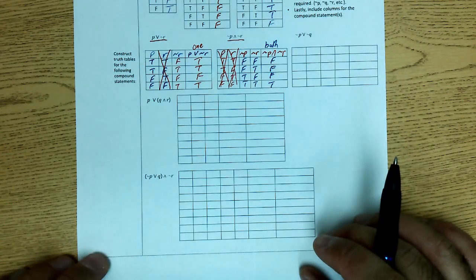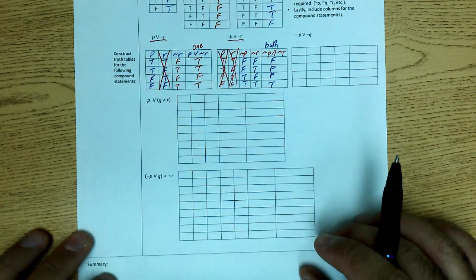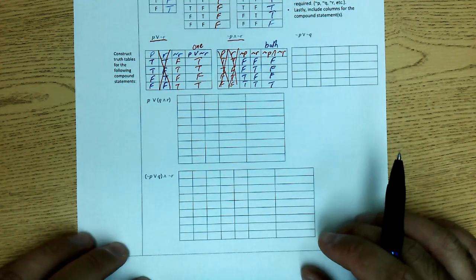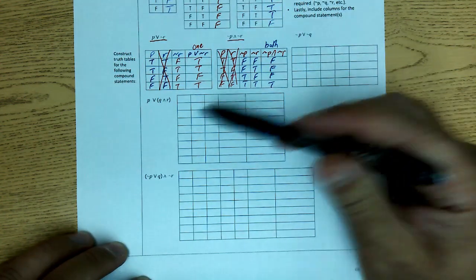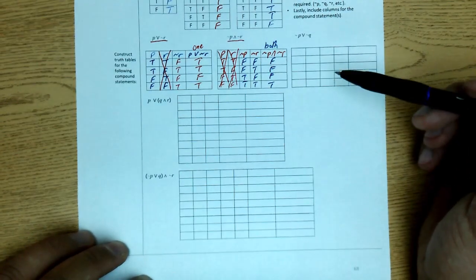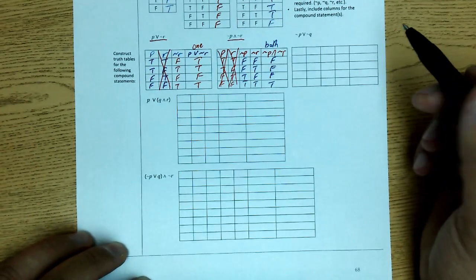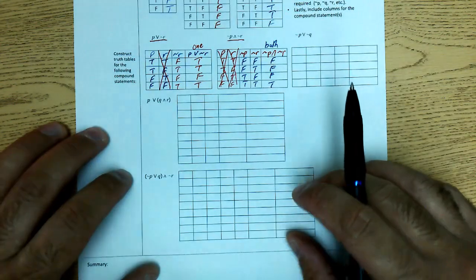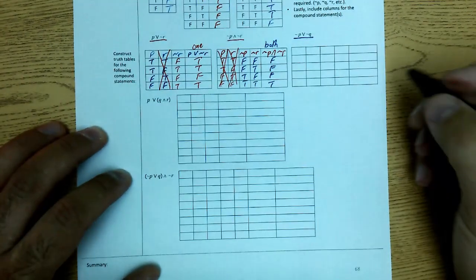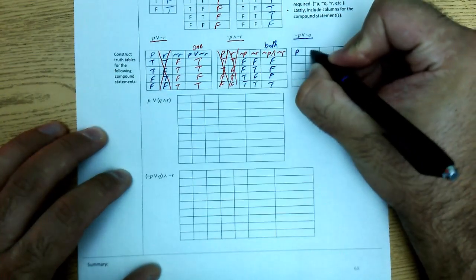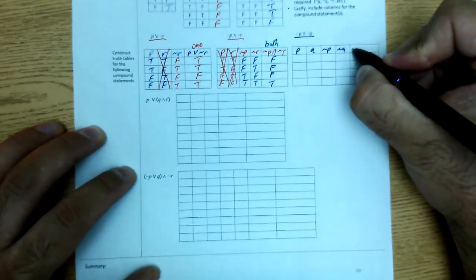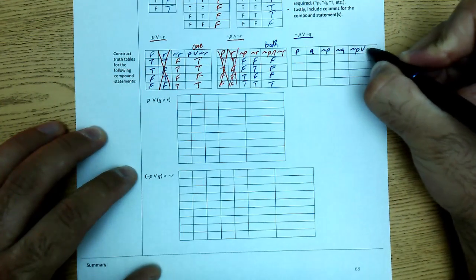Do we think that we can do this? What I'm going to do is give you the top lines so that you know where to go, and then I'm going to have you fill in the rest. Right? So, similar thing here. Not P or not Q. So we're going to go P, Q, not P, not Q, so that we can get not P or not Q.